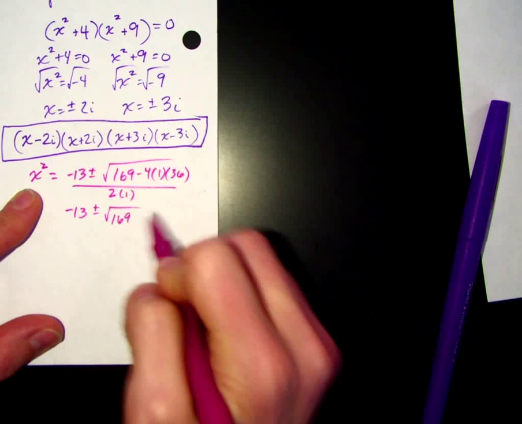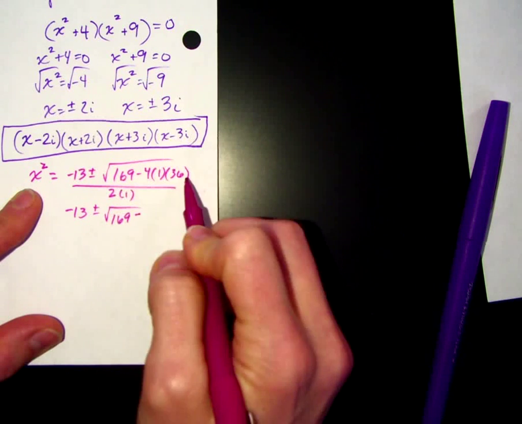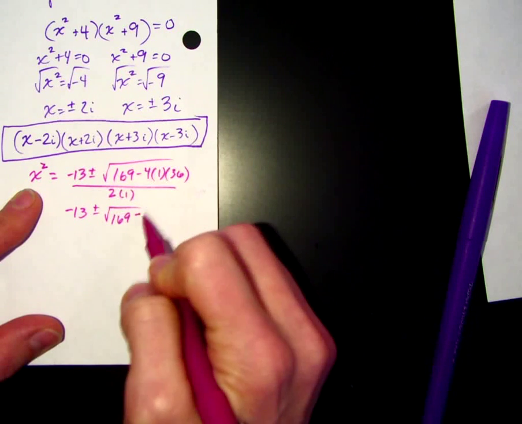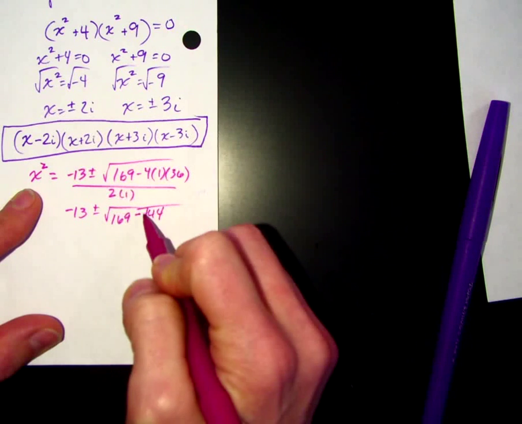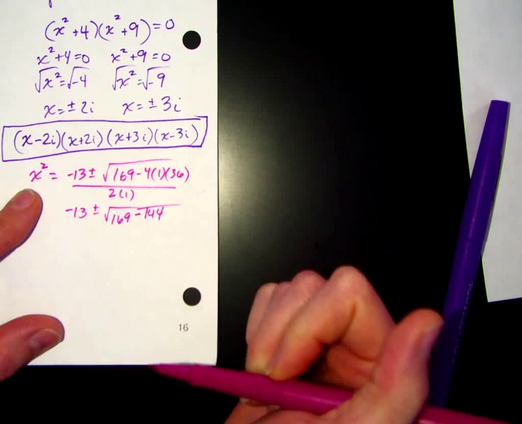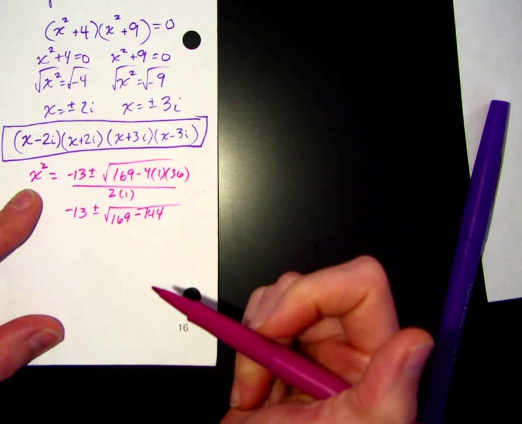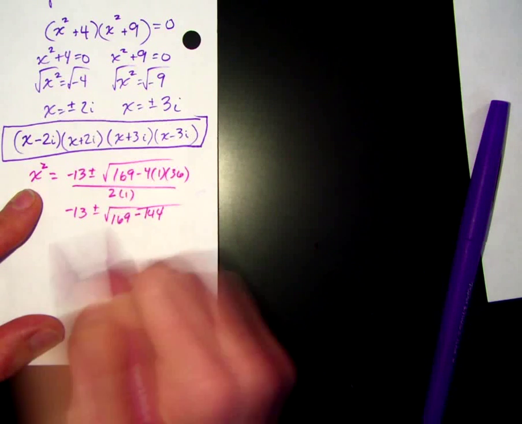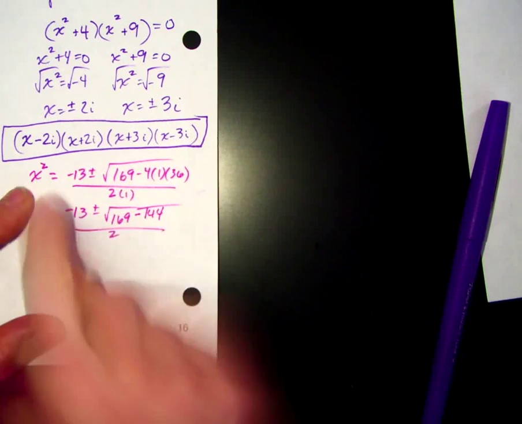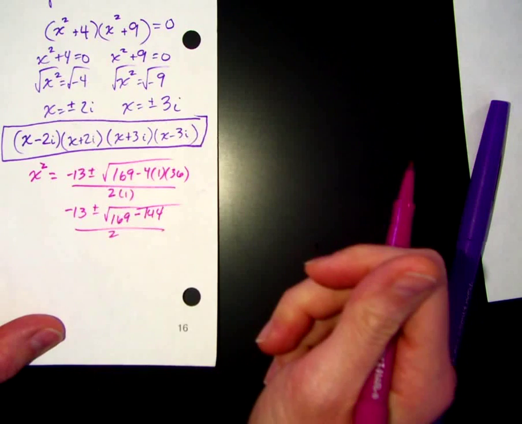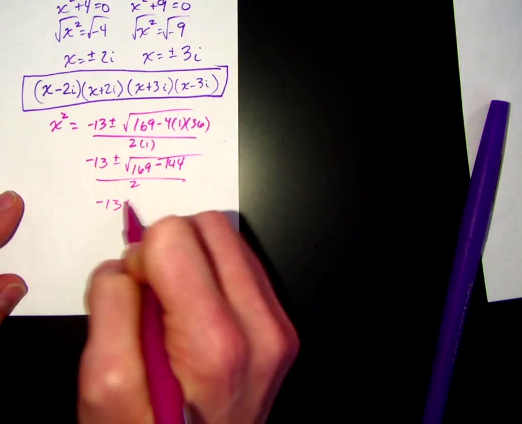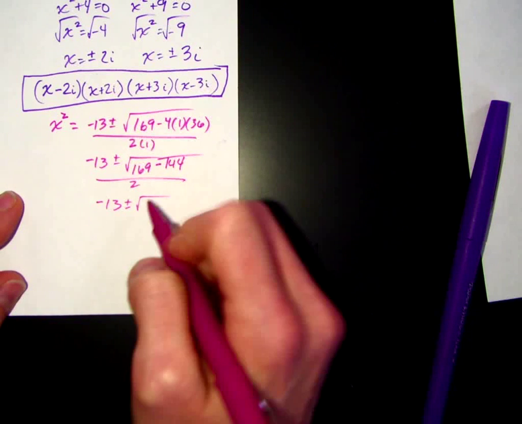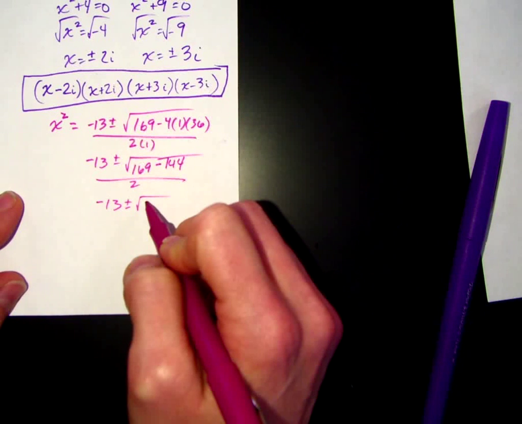Anybody? 144? That can't be. 244? 144? What was it? Oh, it's x squared here. Oh, wouldn't I get 2 real answers then? Oh, no, the negative 13. Got it. I'm on it. All right. So you get negative 13 plus or minus a square root. What's 169 minus 144? 25.